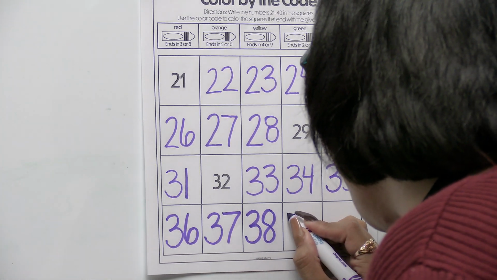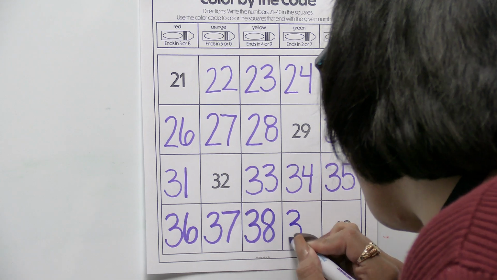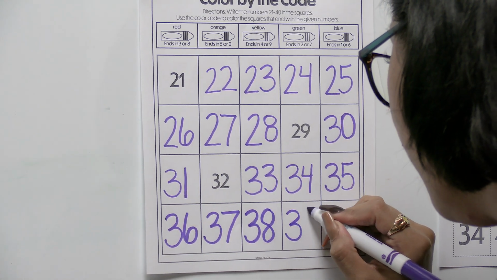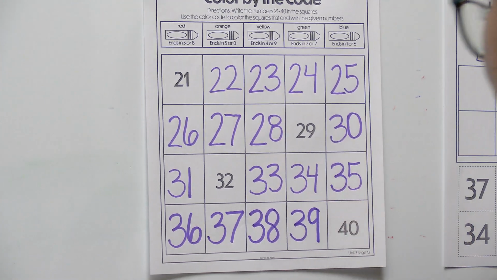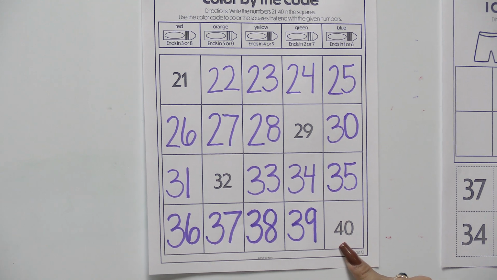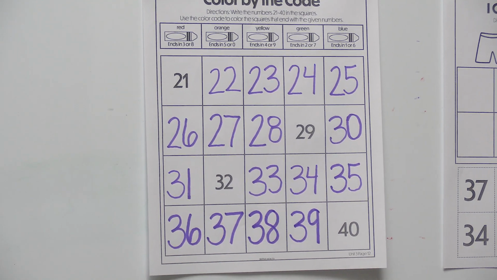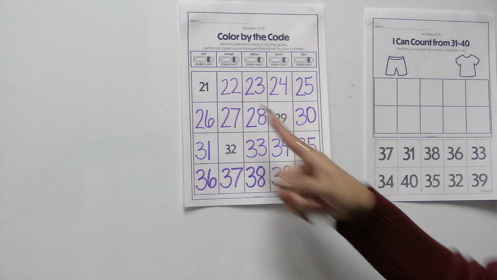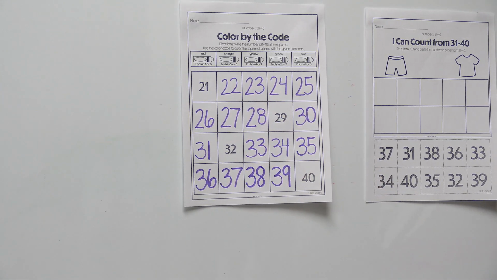We'll write the number 3, and right next to it the number 9 to make 39, and then our last number, 40.